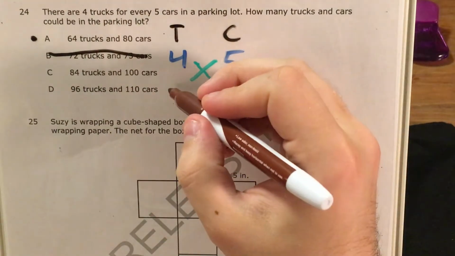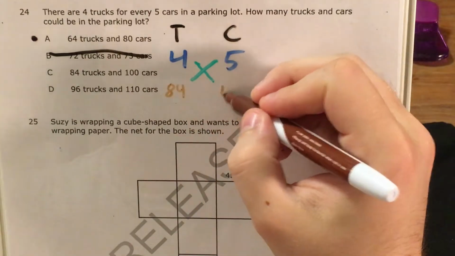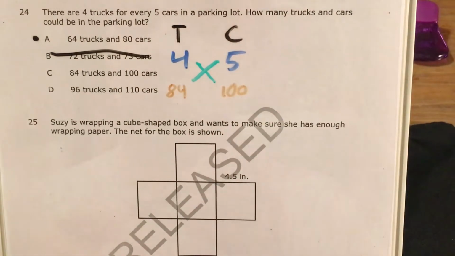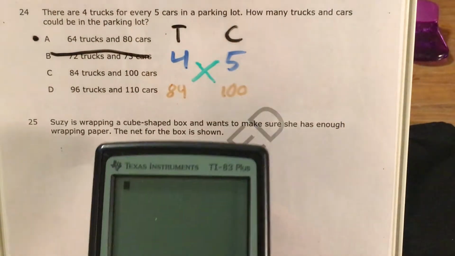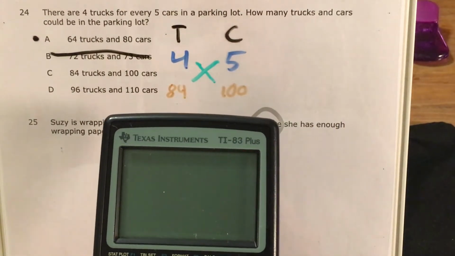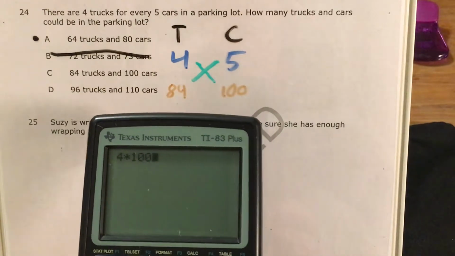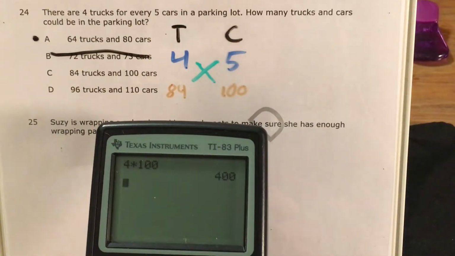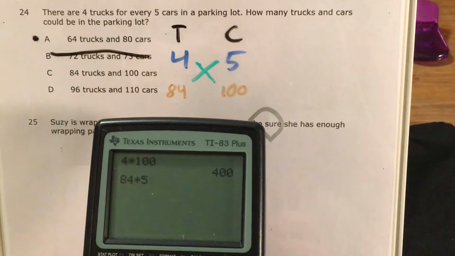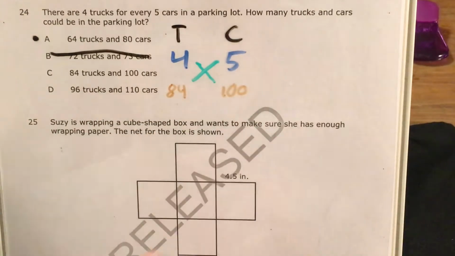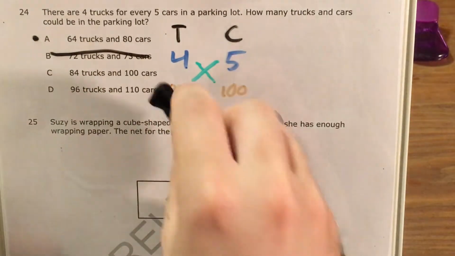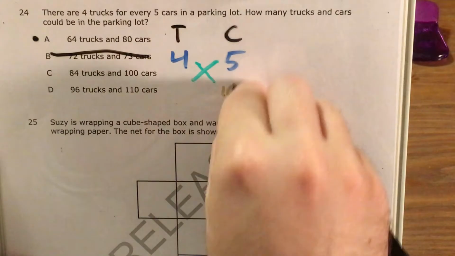which says 84 cars and 100 trucks. Alright, so I've set up my cross multiplication. I'm just going to go ahead and figure it out. Top left number times bottom right number is 400. Bottom left number times top right number is 420. These are not the same number. Therefore, 84 trucks and 100 cars does not make this pattern hold true, and it can't be our answer.